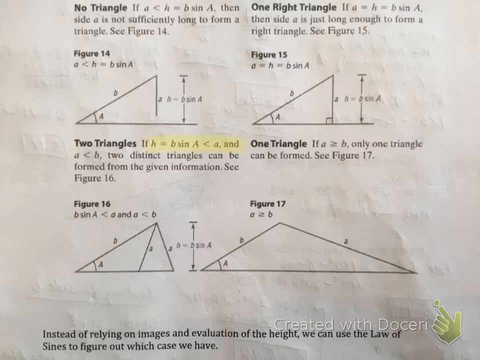That is when the height is less than side A and side A is less than side B. So side A can either slide in or be pushed out. Those are your two possibilities, so we have A and A prime.